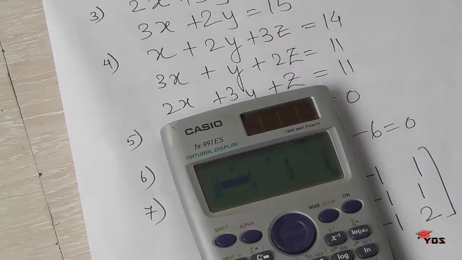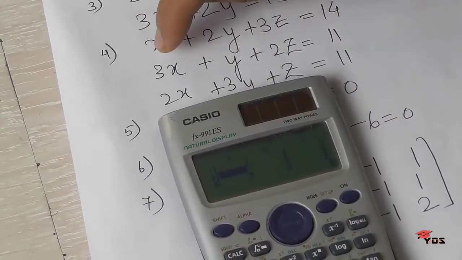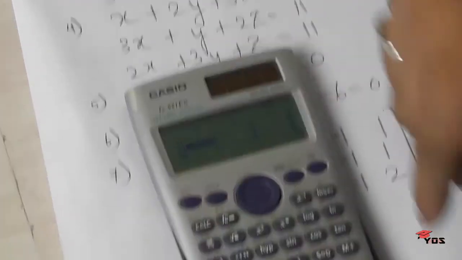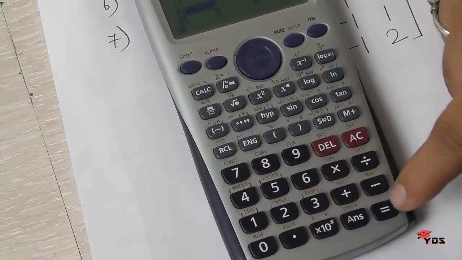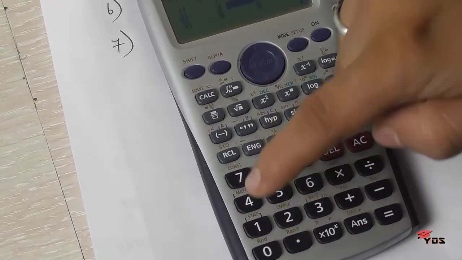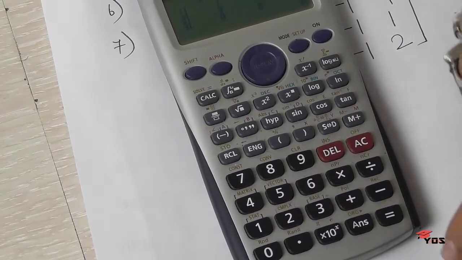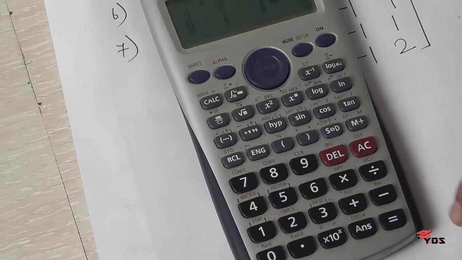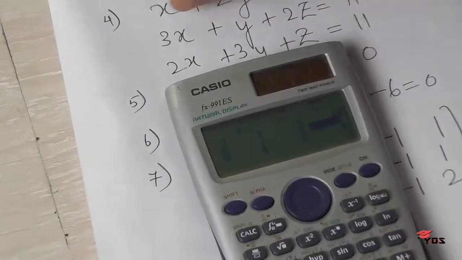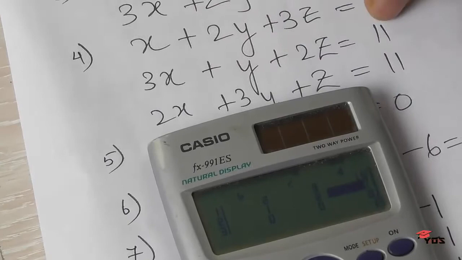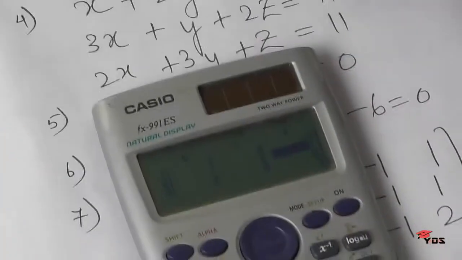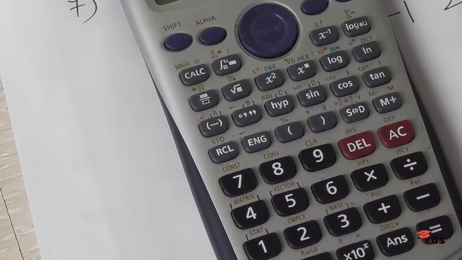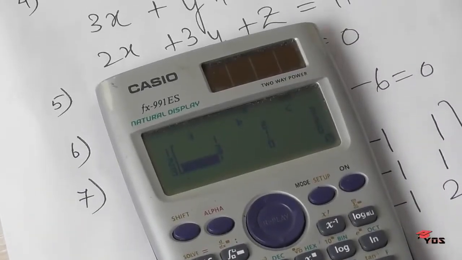Now we need to enter the second equation. So for the second equation, what are the coefficients? 3, 1, 2 and 11. So we enter 3 equal to, then 1 equal to, then 2 and then enter. So we have entered the first coefficients 3, 1 and 2, and now what is the second value of d? It is going to be 11. So we enter 11 and enter. So this way we have entered the second equation.